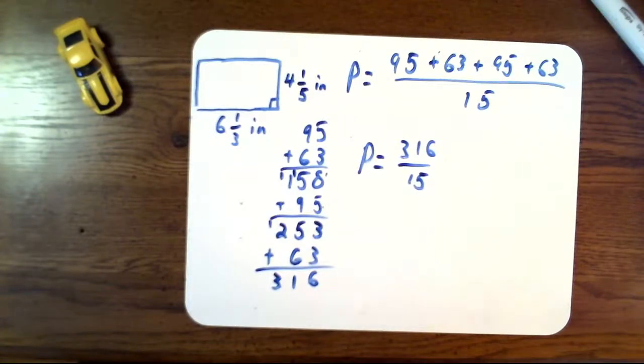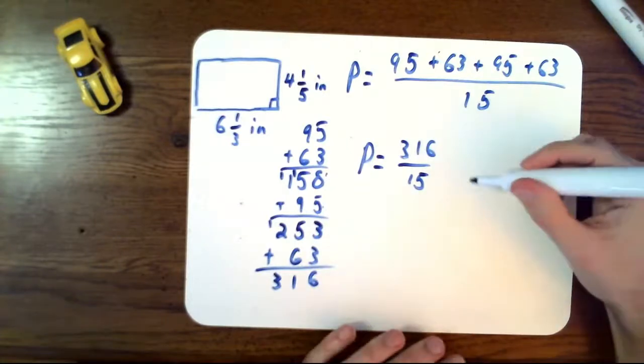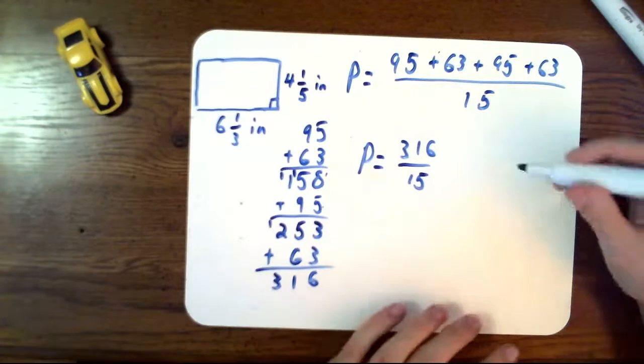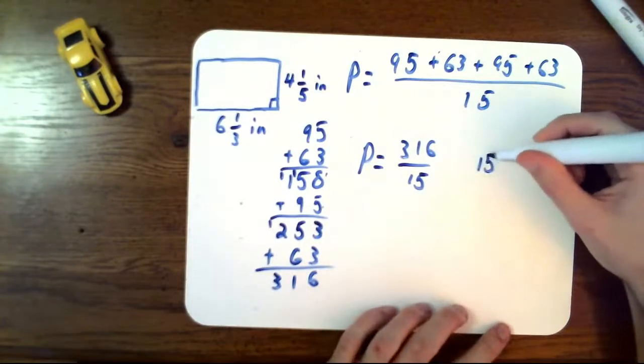How do we change it back to a mixed number? Well, we're going to have to find out how many times 15 goes into 316. So in this case, since we have a pretty large number, I recommend doing long division.